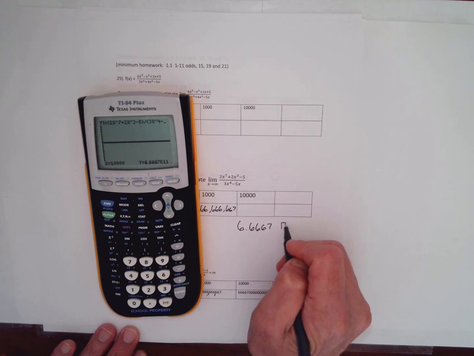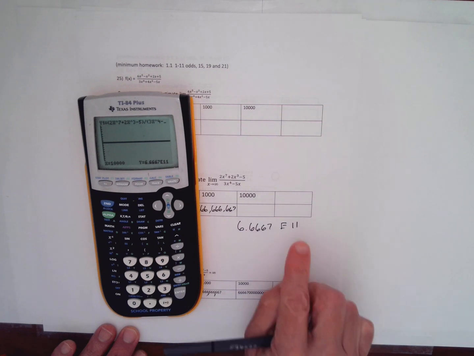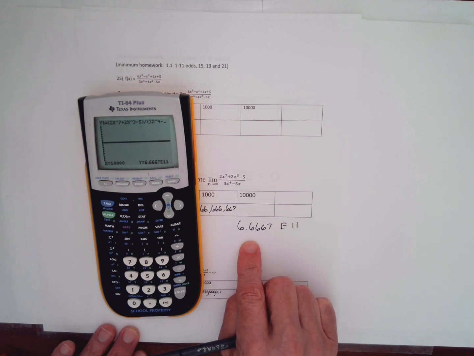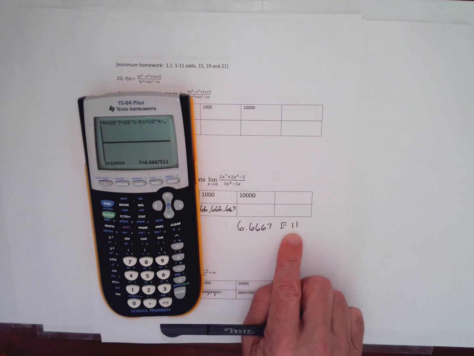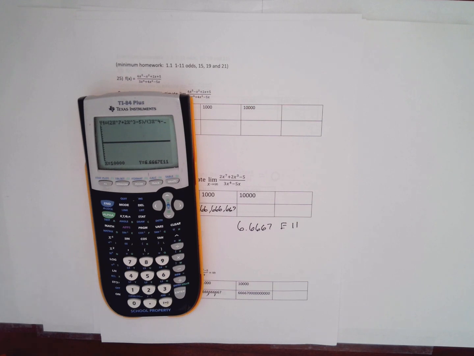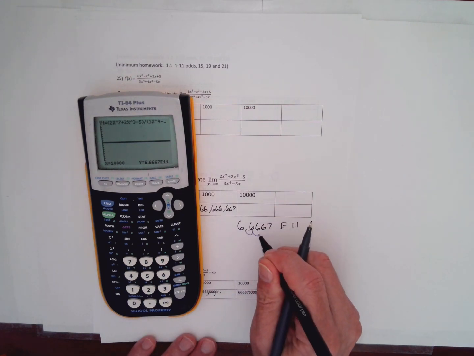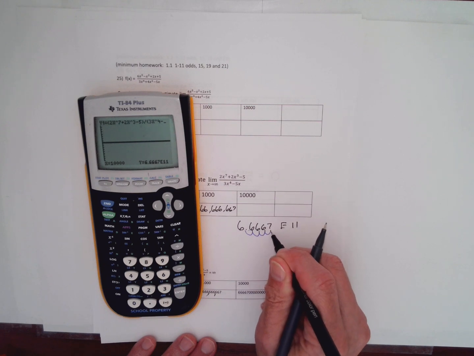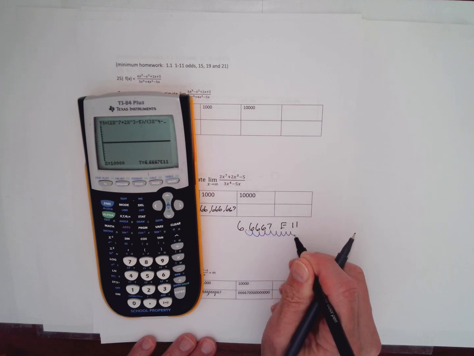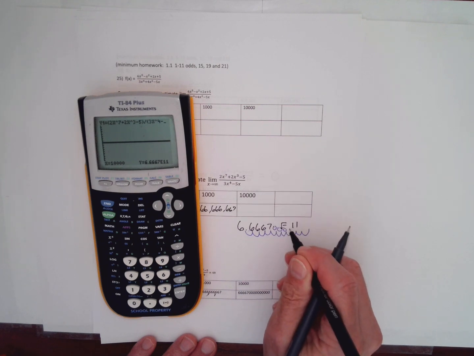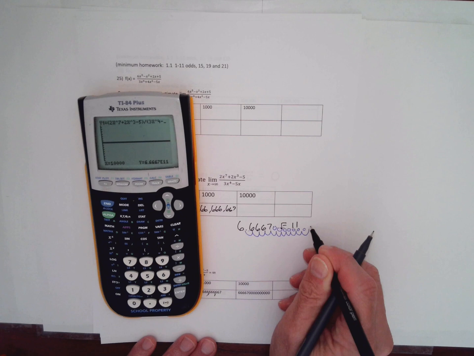So it gives me 6.6667. And in this E notation, if the number following the E is a negative number, you need to move the decimal to the left to get rid of the E. If the number following the E is positive, you need to move the decimal to the right. So to get this out of E notation, I need to move the decimal 11 places to the right, and anytime I pass all my numbers, I need to add zeros.